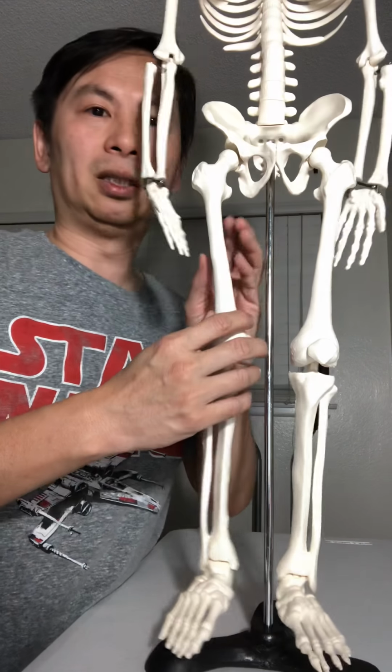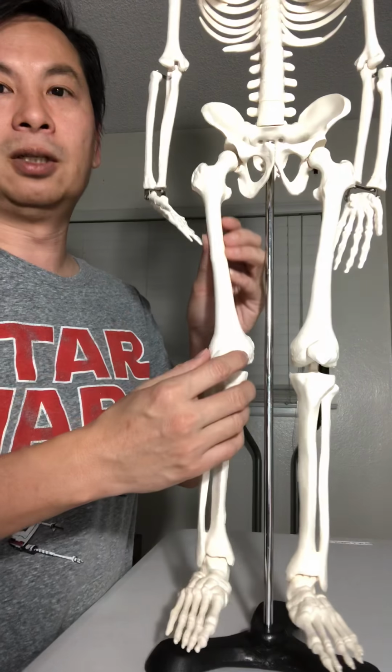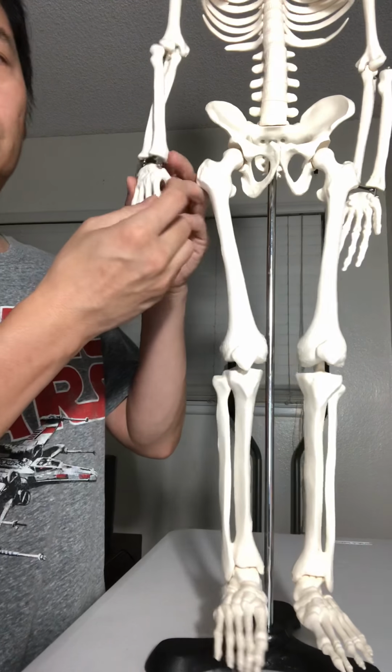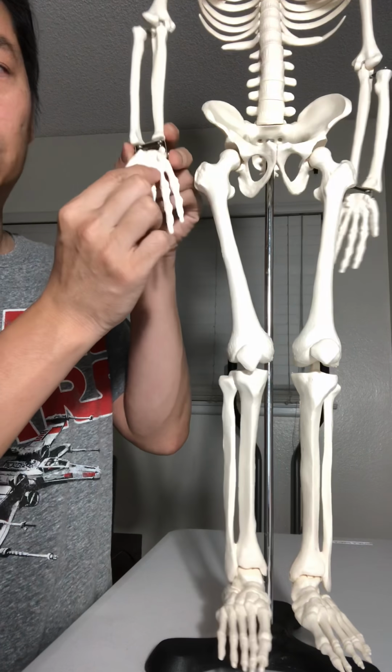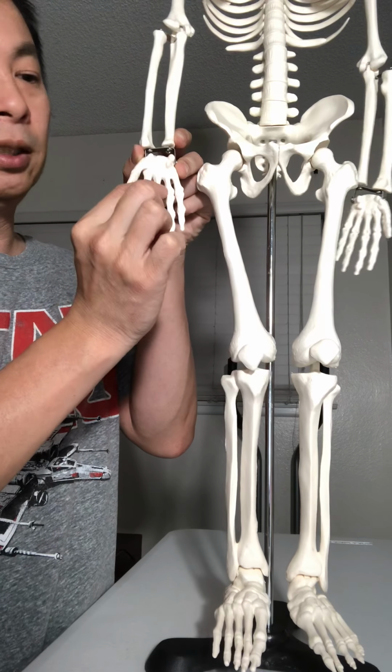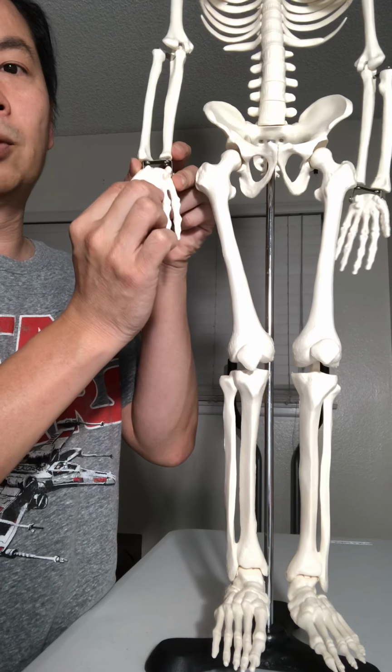As you can see, it has a characteristic of being longer than it is wide. Another example is the metacarpals, which is right here in the hand. And again, it has that characteristic where it's longer than it is wide.